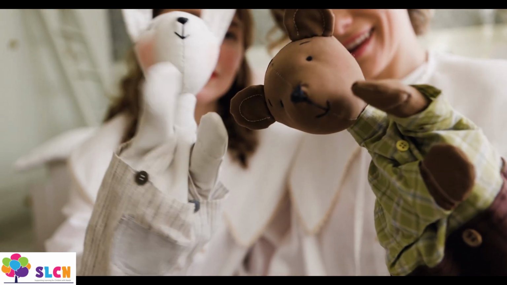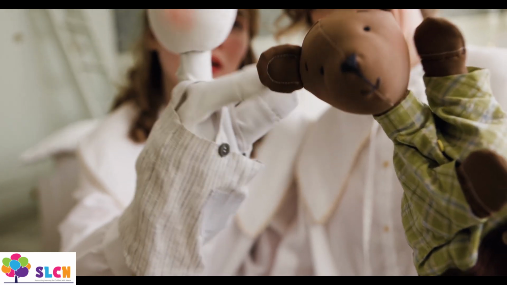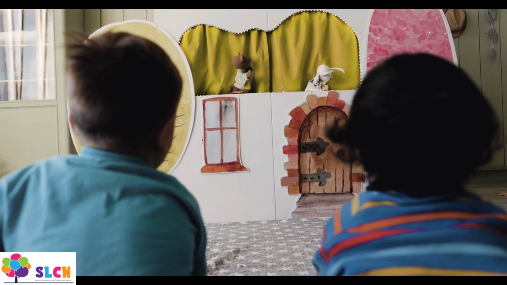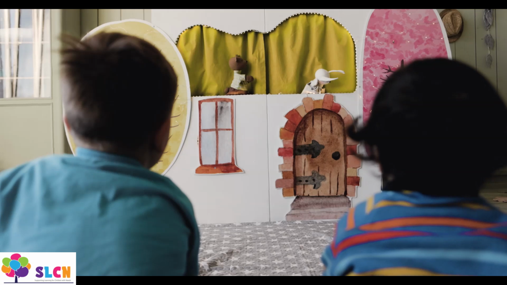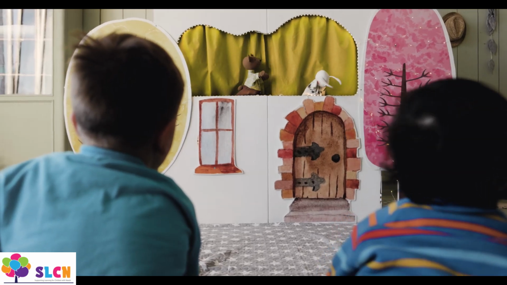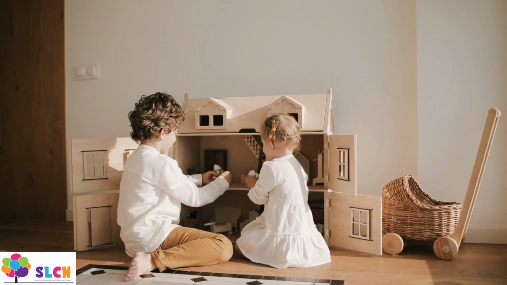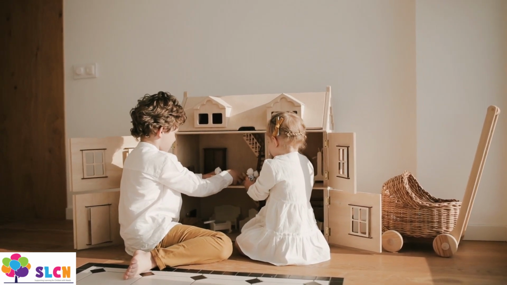Group projects. Encourage collaboration by having children work together to create a larger scene or collection of nature dolls. This can foster teamwork and social skills. Incorporating educational elements. Nature doll making can be an excellent opportunity to incorporate educational elements into the activity.